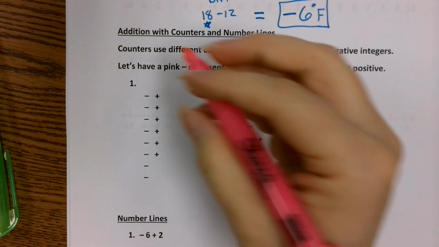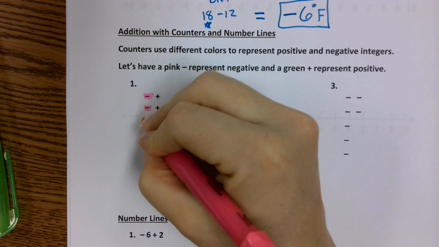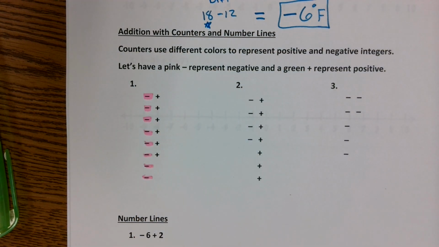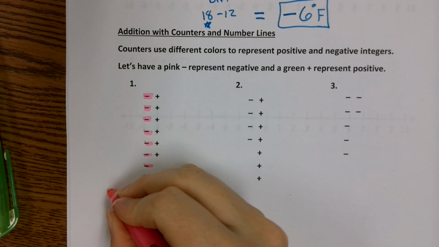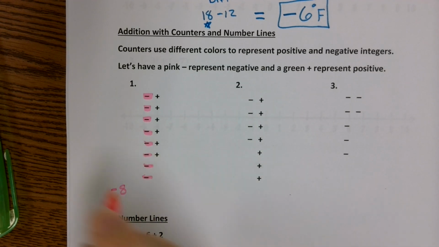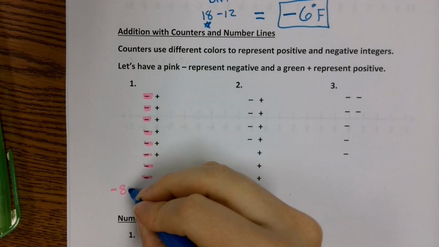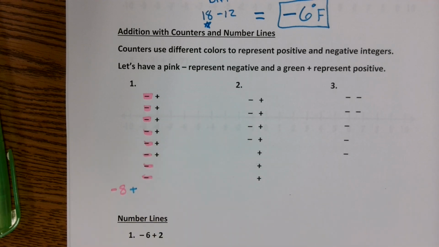How many? 8. Okay, we've got 1, 2, 3, 4, 5, 6, 7, 8. So when I'm writing this as an addition problem, I note that my very first value is going to be -8. And I am making this into an addition problem, so I'm going to go ahead and put a plus sign. And I want to know, what am I adding to it? What I'm adding to it is whatever the second column is.